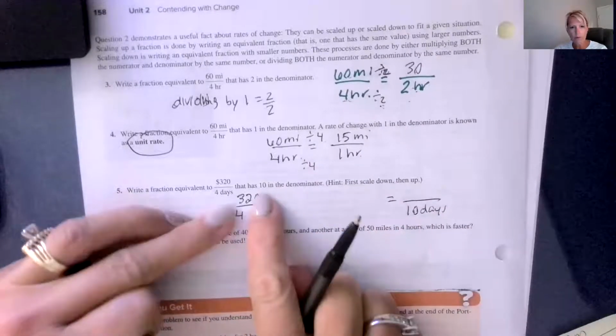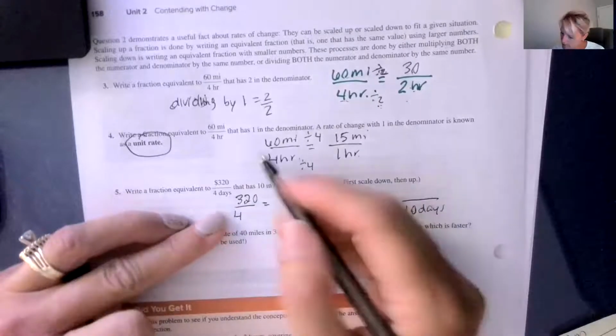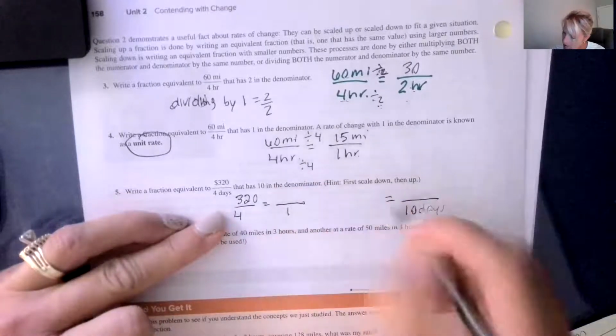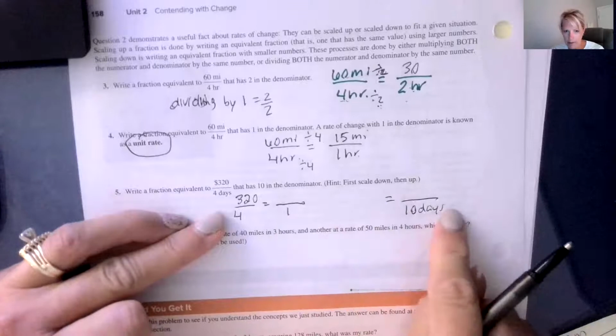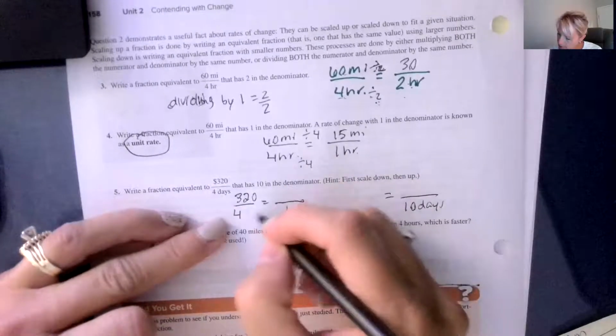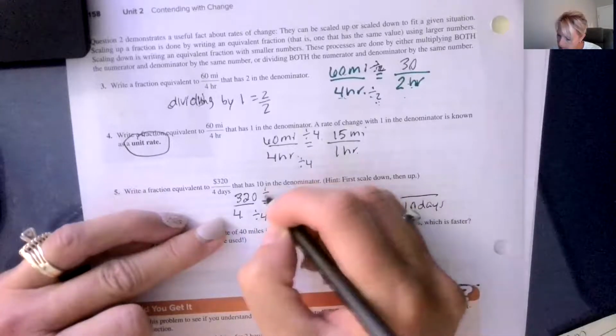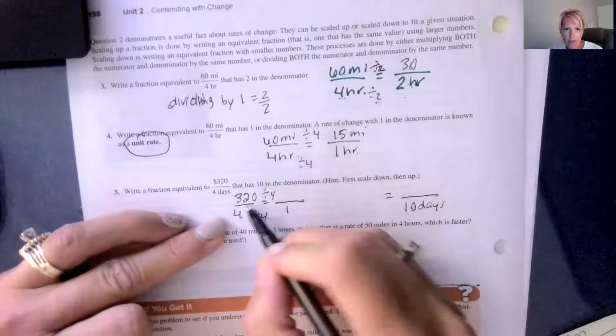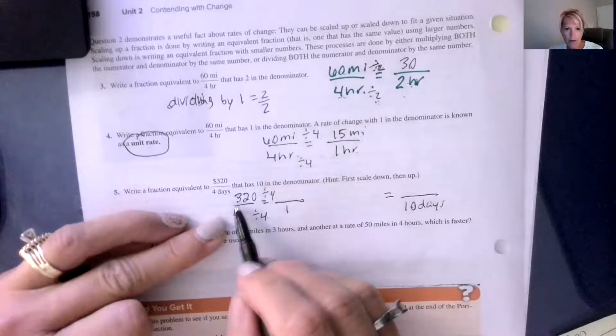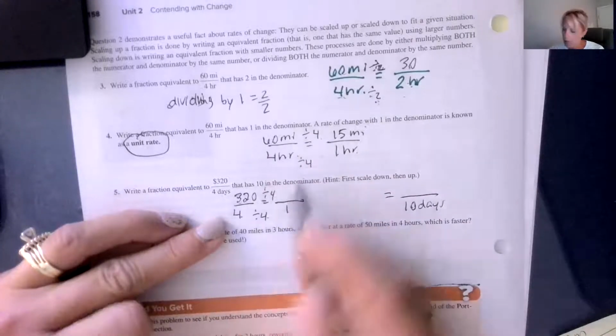So it's easier if we scale this down to 1 and then multiply by 10 to scale up. If we scale this down to 1, we're going to divide by 4. 4 divided by 4 gets me to 1. So I'm going to divide my top by 4. And then using Desmos or a calculator, 320 divided by 4 gives me 80.